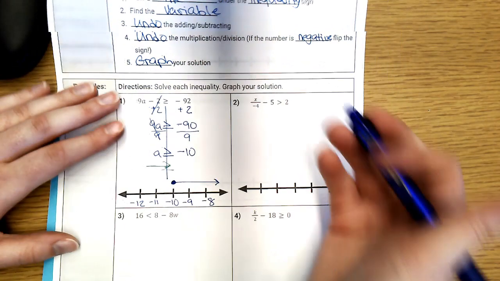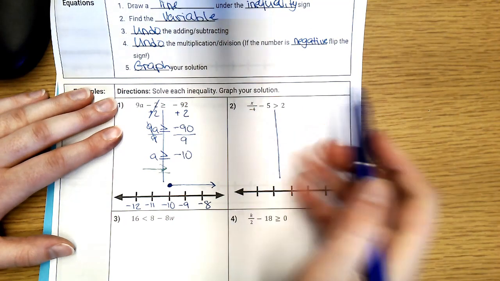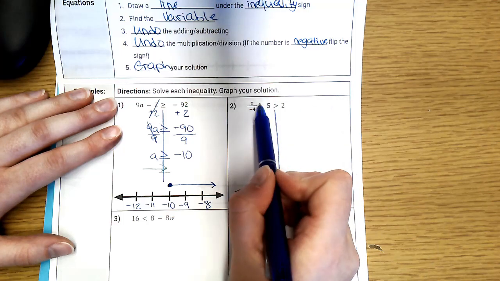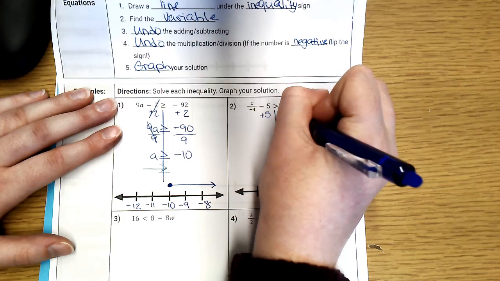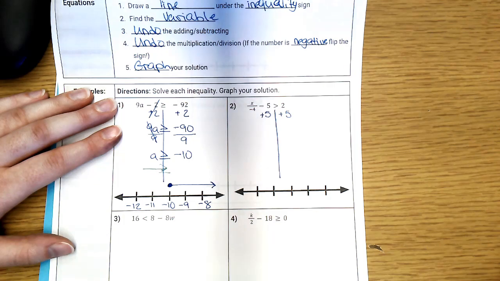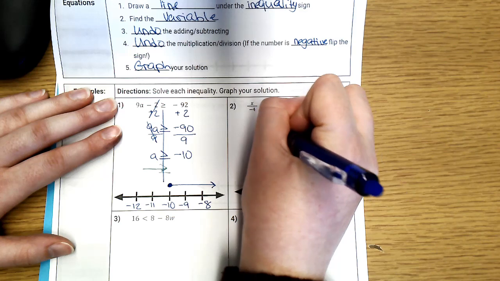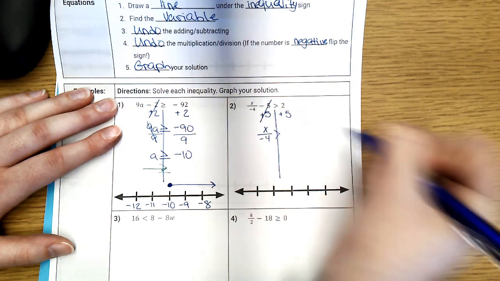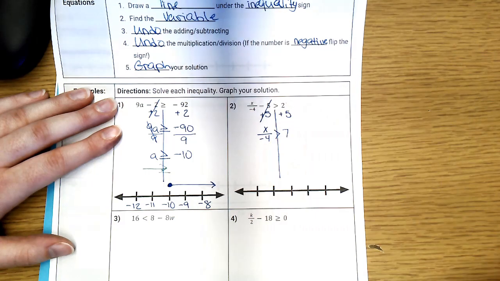Number 2, line under the inequality sign. Find my x, working on this side first. I have to get rid of my minus 5. To do that, I have to do plus 5 on both sides. Cancel out my 5's, bring down the x over negative 4, bring down my inequality symbol. 2 plus 5 is 7.